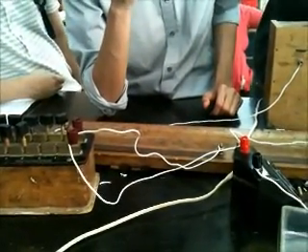Oh, not enough. So here I already made the R or R3, which is the known resistance, which is 3 ohm. So how to make the 3 ohm? I will make this resistance to be 3 ohm. So I will take 1 and 2. So it will be 3 ohm.